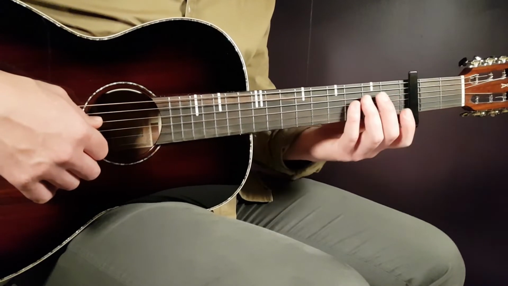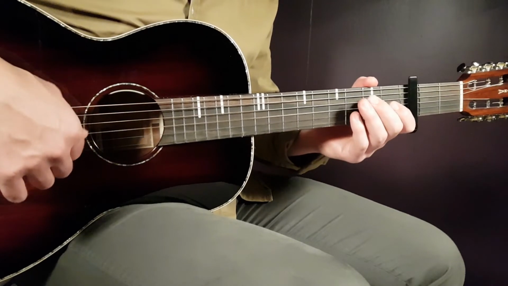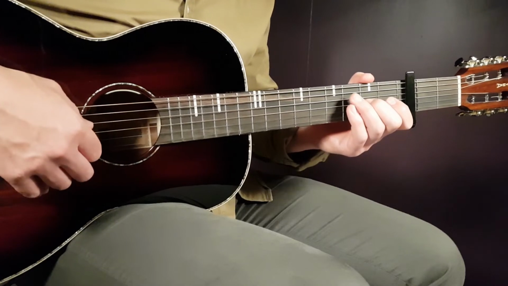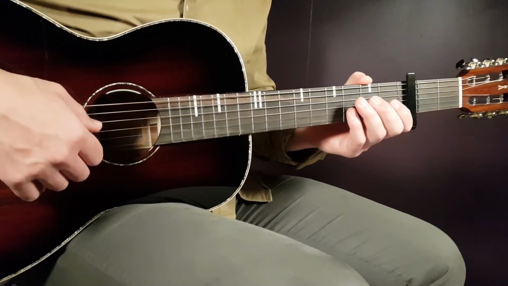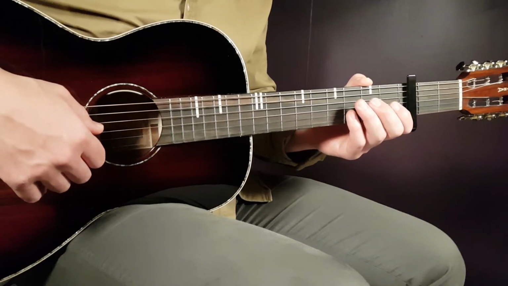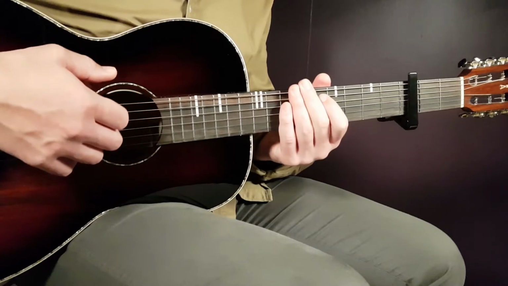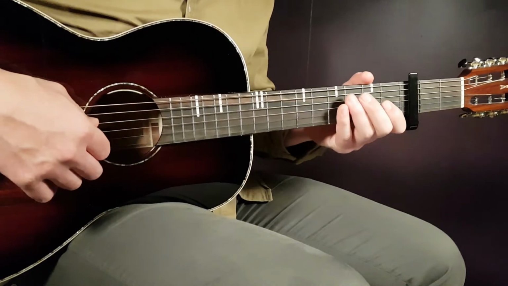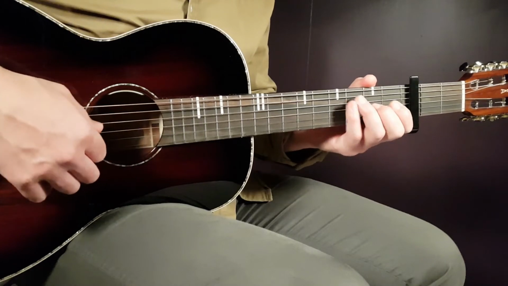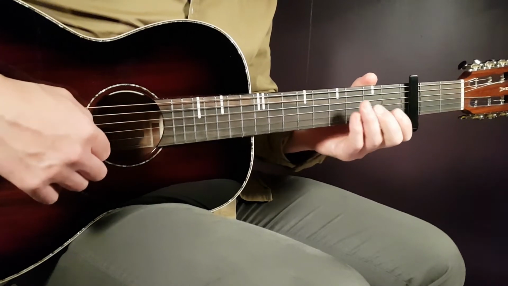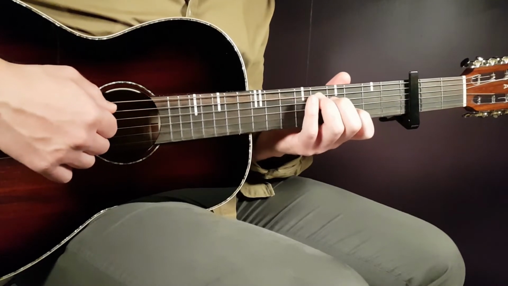So again: 2nd D, 2nd D, open G, 2nd G, open G, open B, open G. Okay, so far. Then comes this bridge to the next chord, which is the D. And that bridge is open D, open G, and 2nd G. And then you move up here to this D chord.